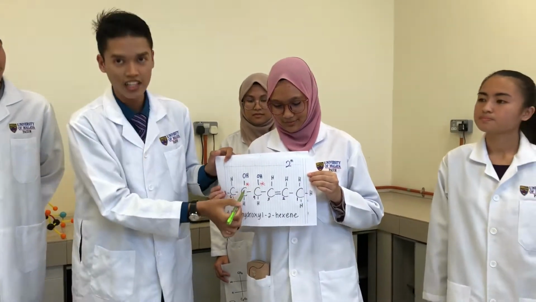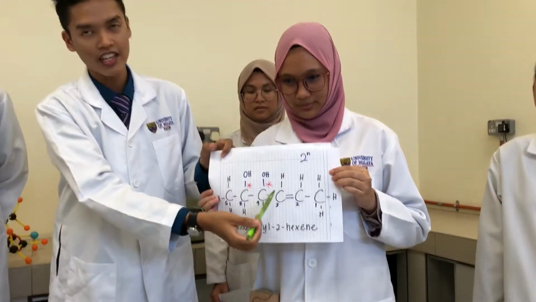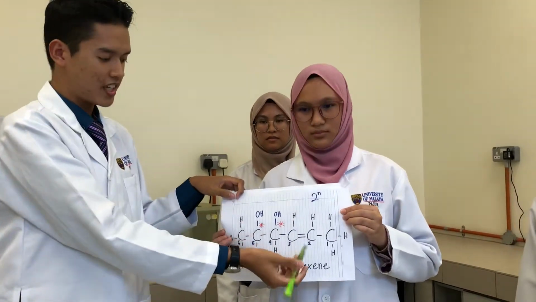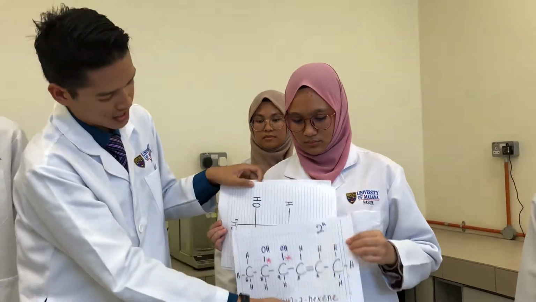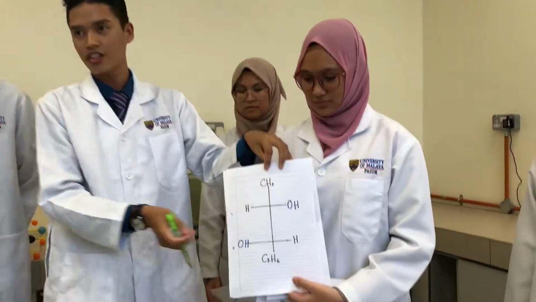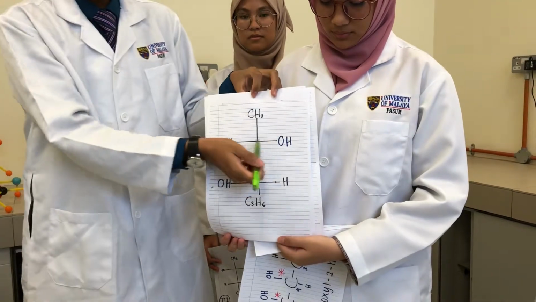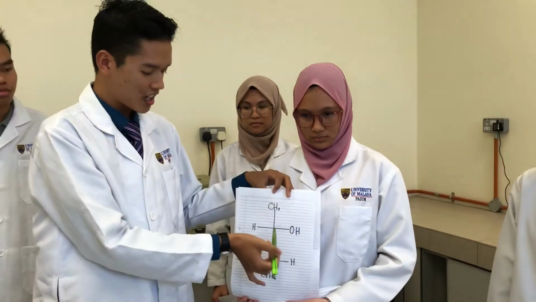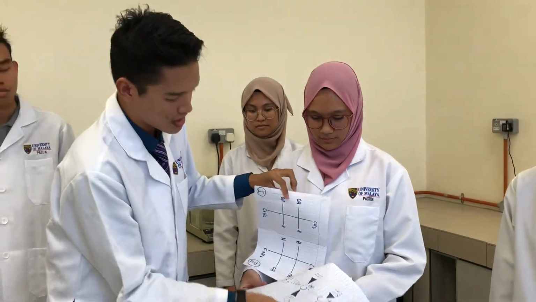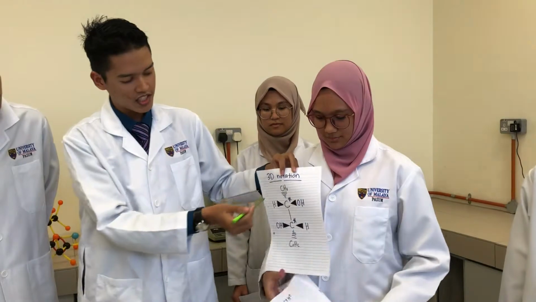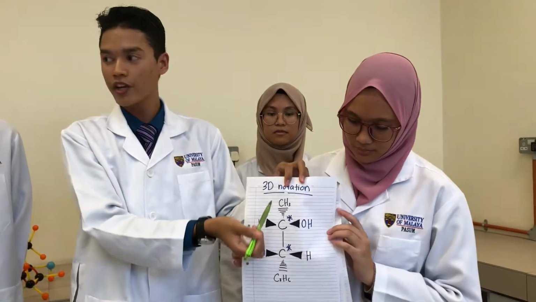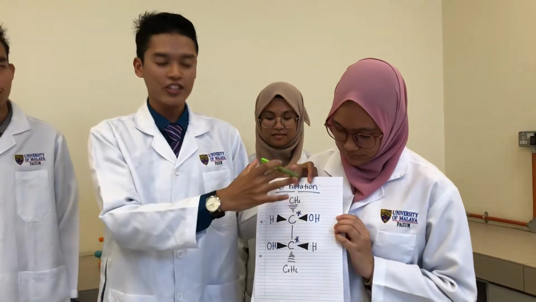Then there are 2 chiral carbons because each of these carbons has 4 bonds attached to different groups or atoms. To make this clearer, this is the Fischer projection of this compound, and the intersection of the horizontal and vertical lines represents the chiral carbons. And the last one is the 3D notation of this compound. The dash wedge represents the atom is away from us, and the solid wedge represents the atom is towards us.